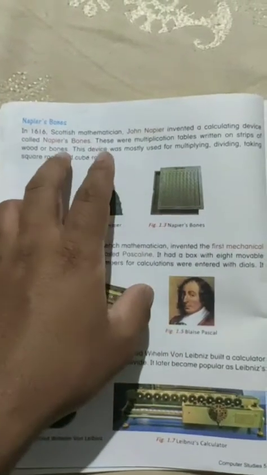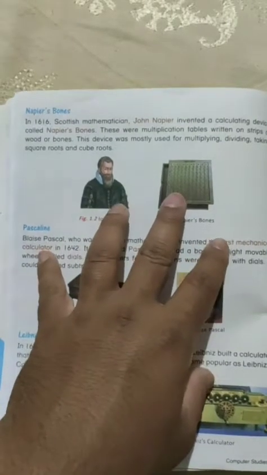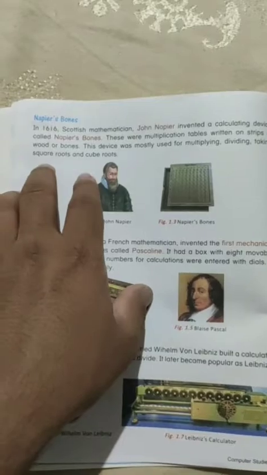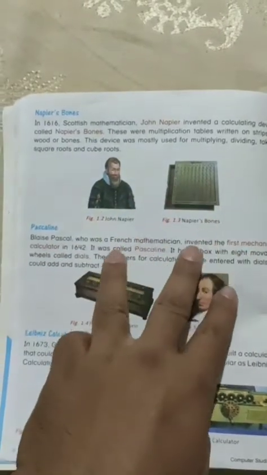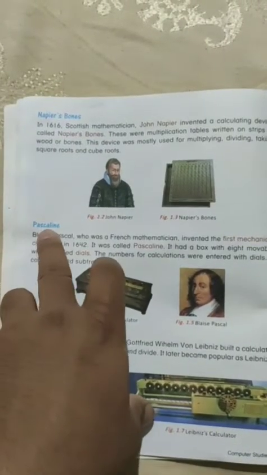That's why John Napier's bone device is used for finding cube roots and square roots also. Square root is for multiplying 2 same numbers, and cube root is for multiplying 3 same numbers. After Napier's bones, we will talk about the Pascaline.